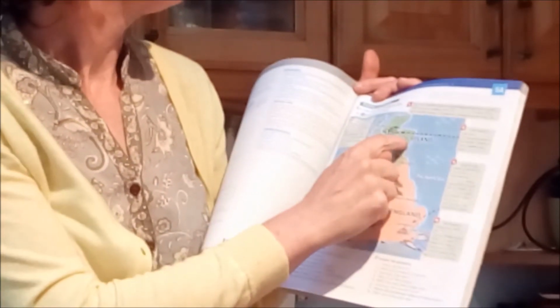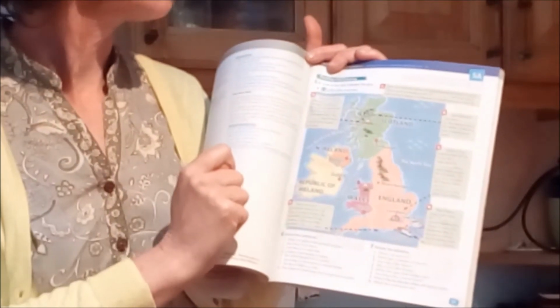There are 4 countries in the UK. England, Scotland, Wales and Northern Ireland. The Republic of Ireland isn't part of the UK. That's a different country. So the border's here. So what did I say? Fill the gap here.